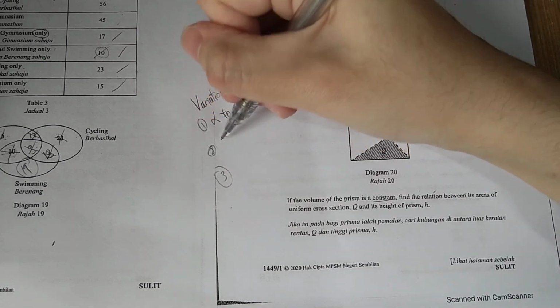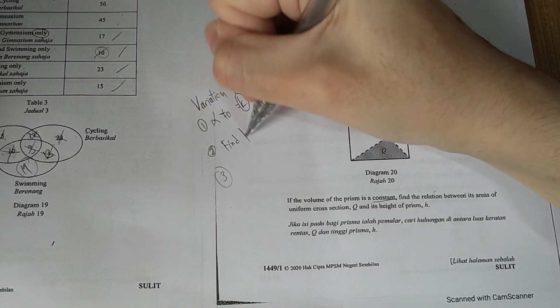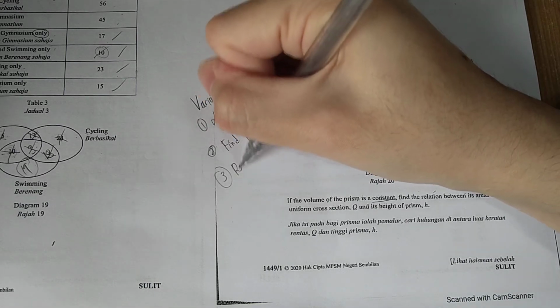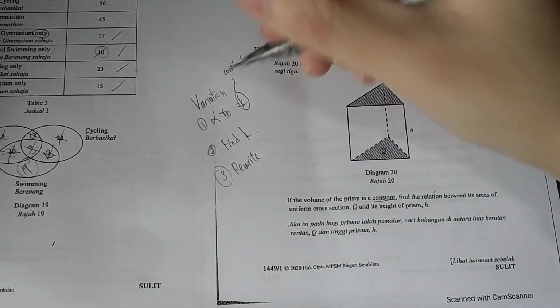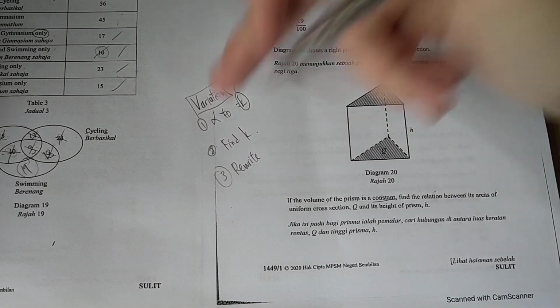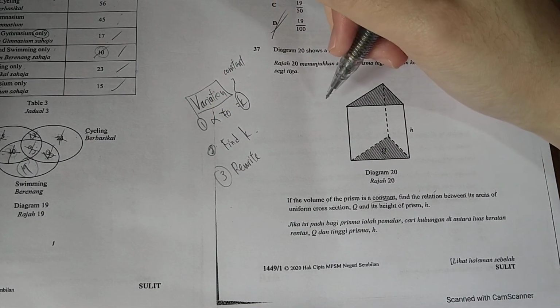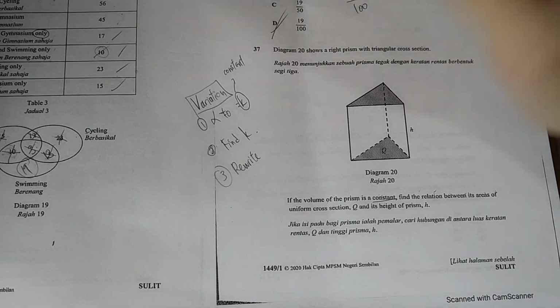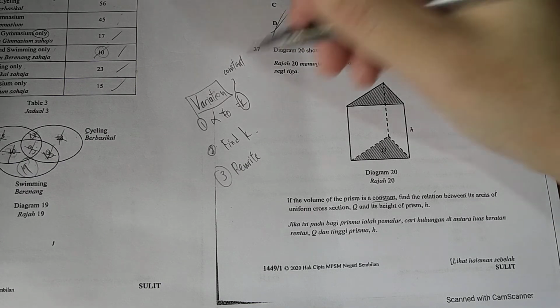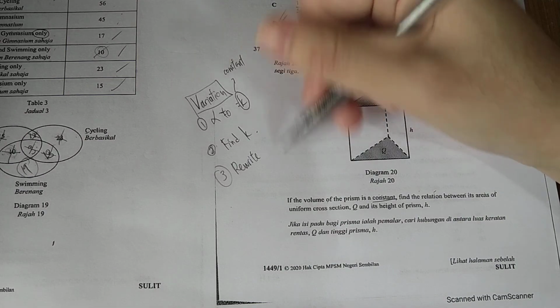And what is step number 2? Find K. Okay, find the constant lah. And then what is step number 3? Rewrite. This is always the step for variation. Untuk soalan variation, dia selalu is, if you just follow this step, you'll get the answer. But for this question, it's lying a bit. It's a different type of asking, because you have to do it in reverse.